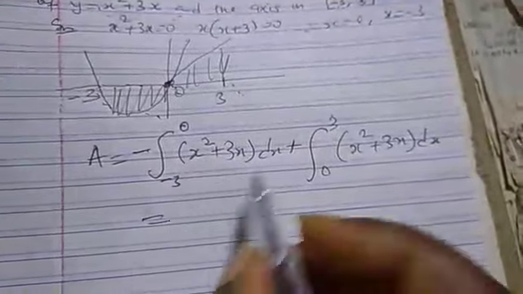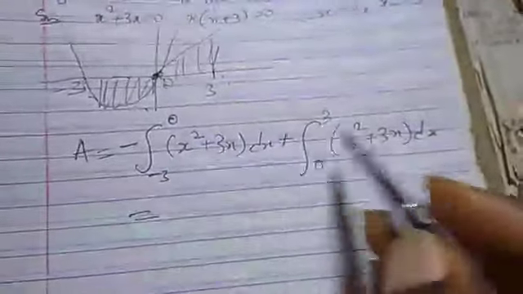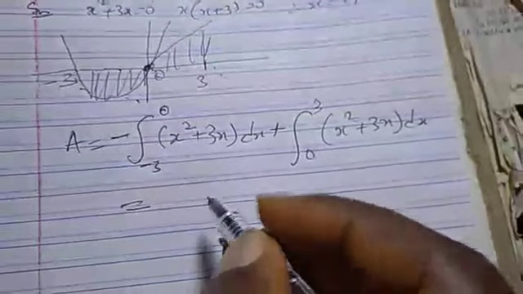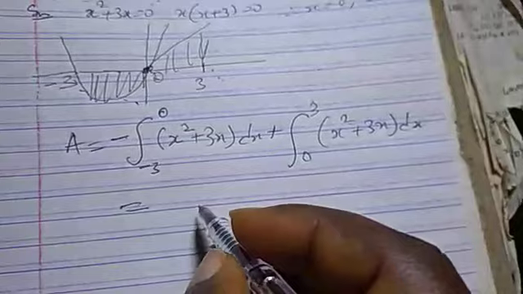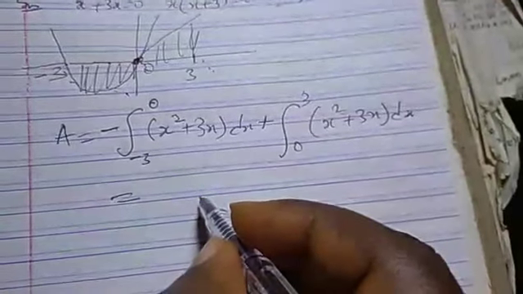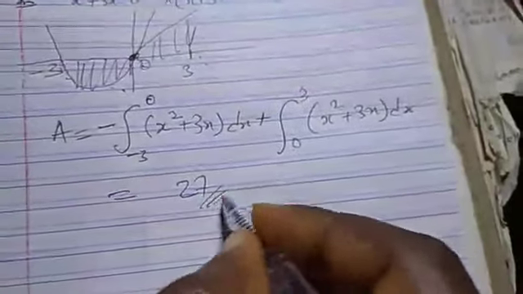I taught you all this, so I don't need to stress myself further. But when you finish it, you should be able to get 27 as your final answer.